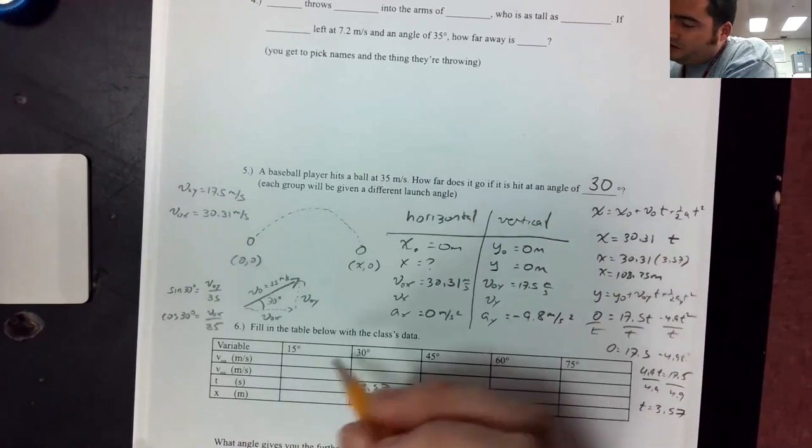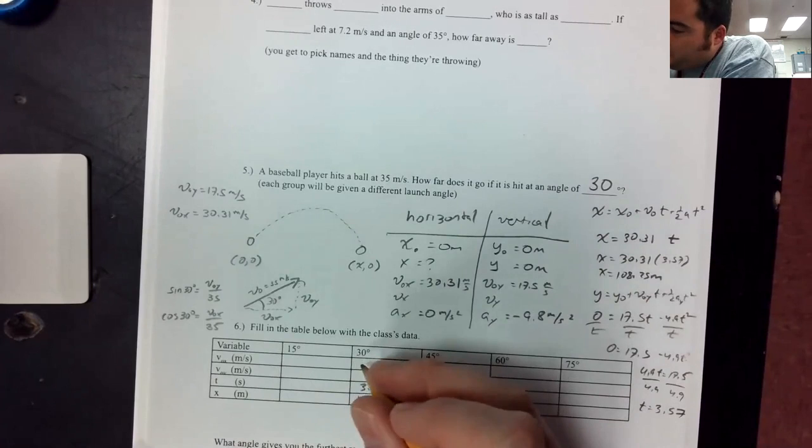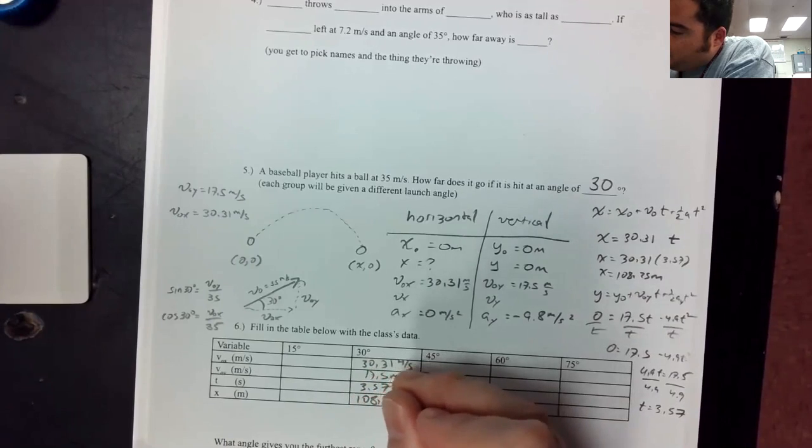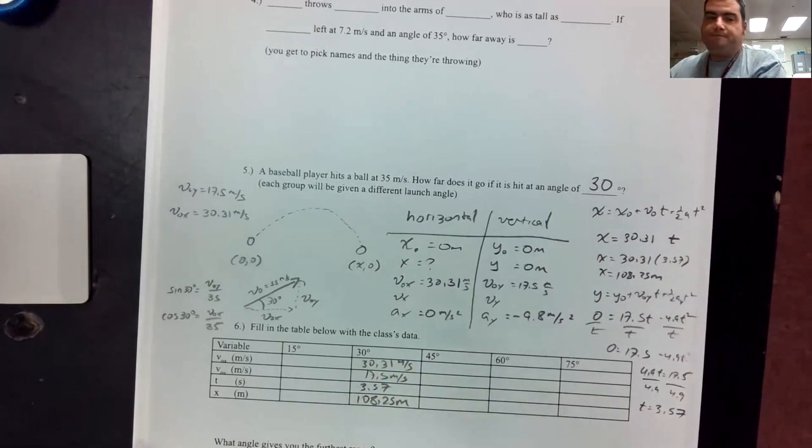And I forgot to fill in my table. VOX I said was 30.31 meters per second, and VOY was 17.5 meters per second.